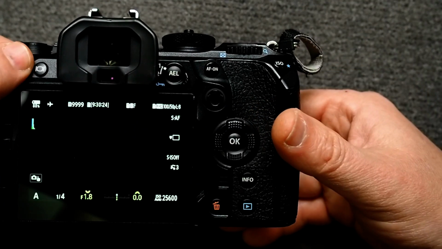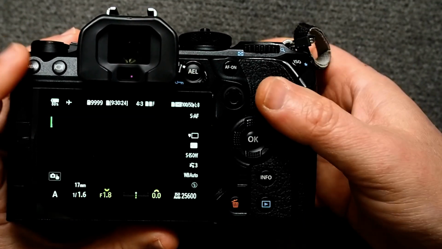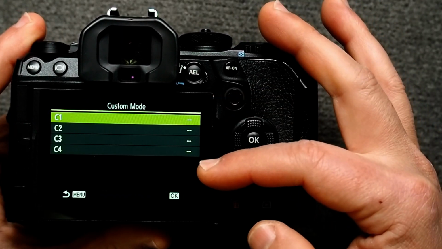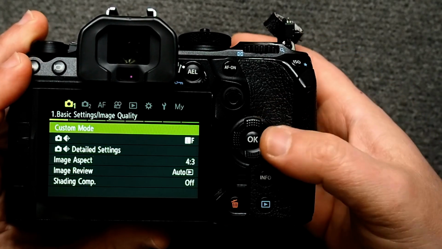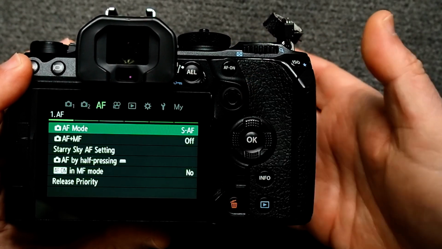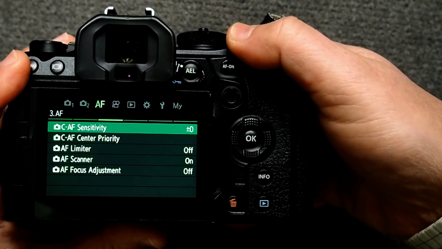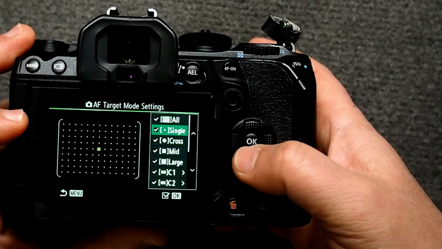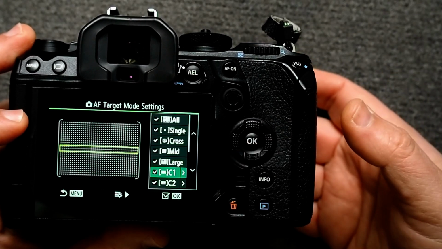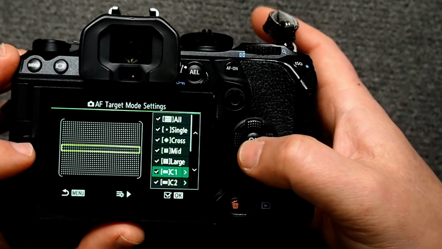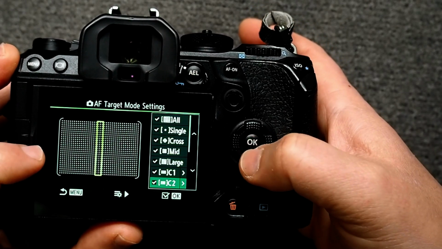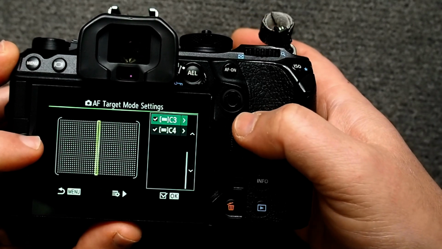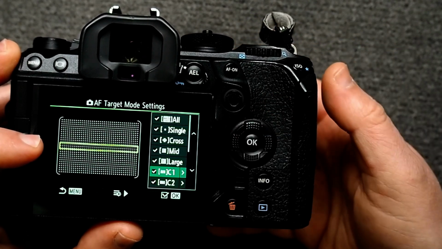So let's go into the menu. And you can see that my C1 through 4 are empty right now. So we'll go over to the AF menu, and then we're going to roll over to AF target mode settings. Click OK. And we're going to go down to C1. And I've already set up C1 to be a horizontal, C2 a vertical, C3 a skinny vertical, C4 a skinny horizontal. We're going to use C1 and C2.